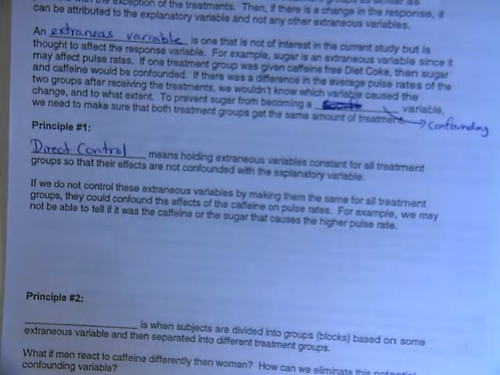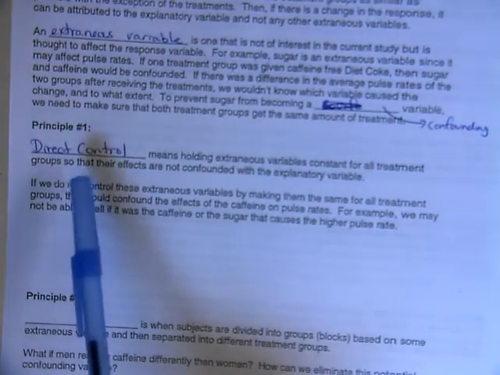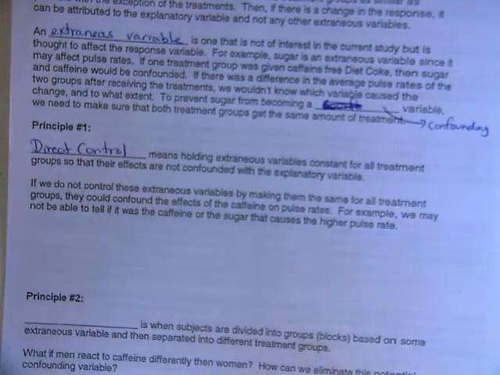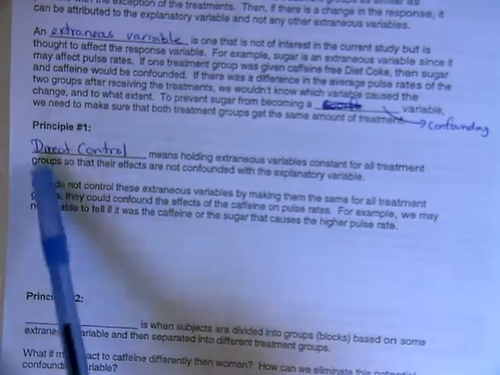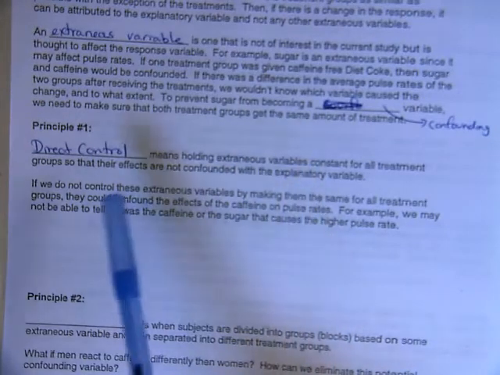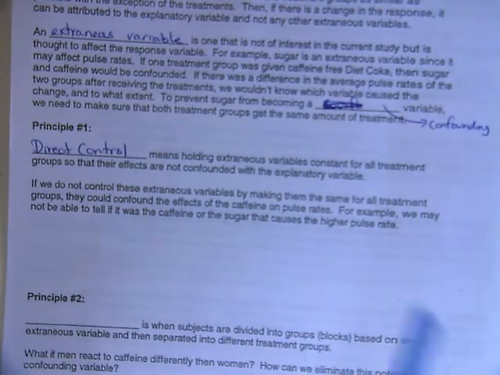For example, we may not be able to tell if it was the caffeine or the sugar. So we want to be in control of the experiment. This doesn't necessarily mean that we have a control group. That we'll get into differently. But direct control means that you are trying to hold all the other extraneous variables constant and just manipulating your explanatory variable.